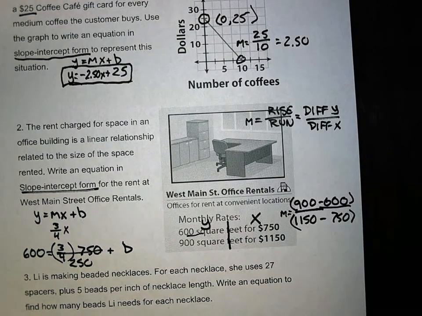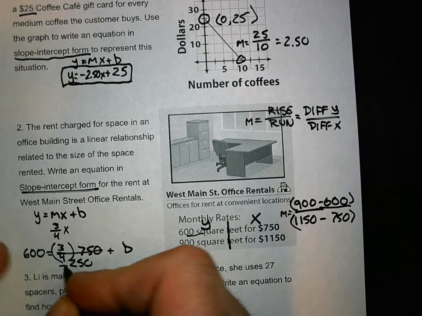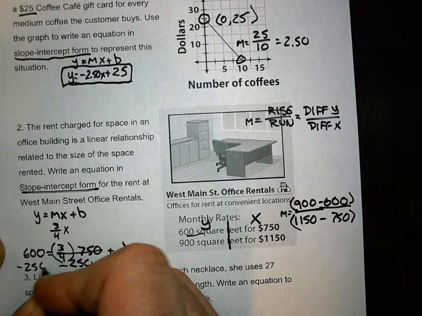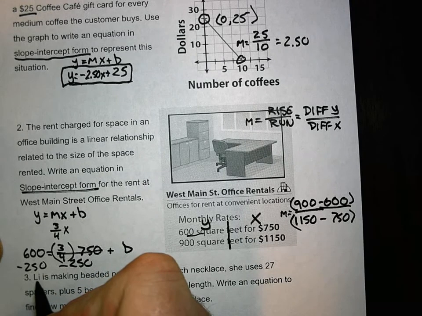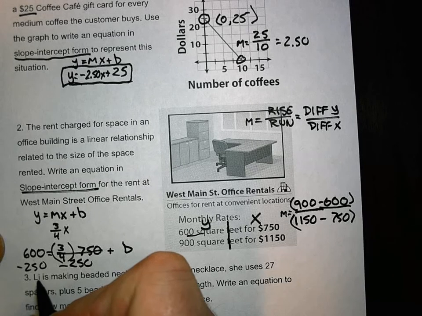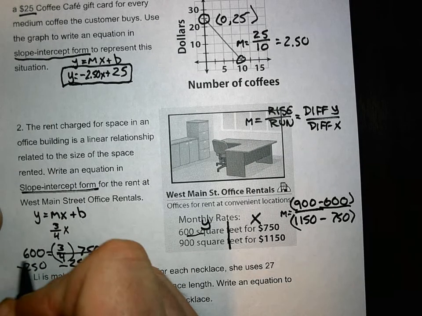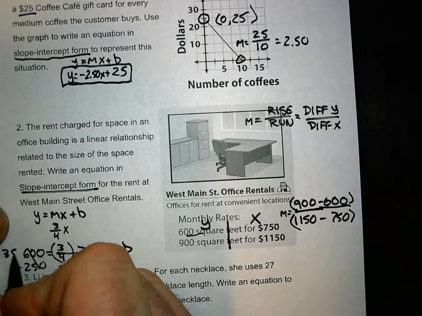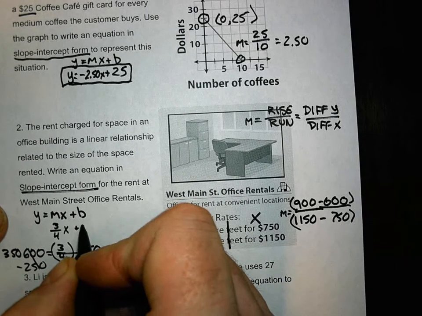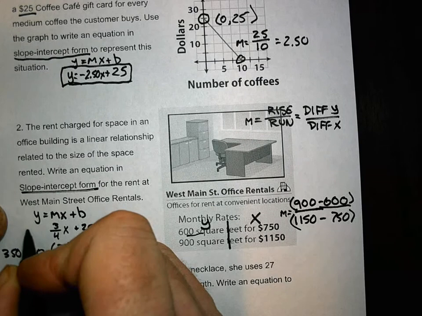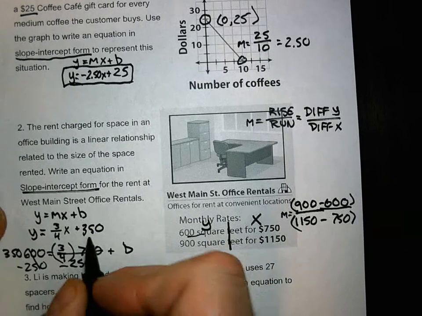How do I move the 250 to the other side? Subtract it, on both sides, right? So what is 600 minus 250? 350. So what I end up with is 350 equals b. So b is 350. So what they're telling you is y equals 3/4 x plus 350.